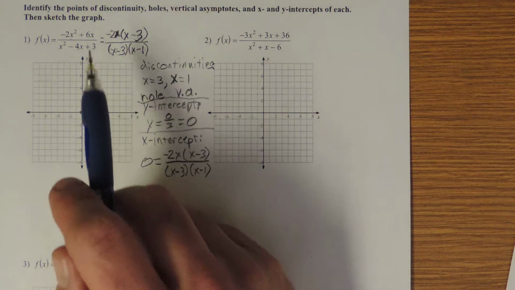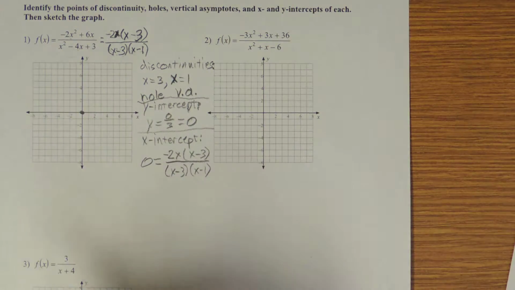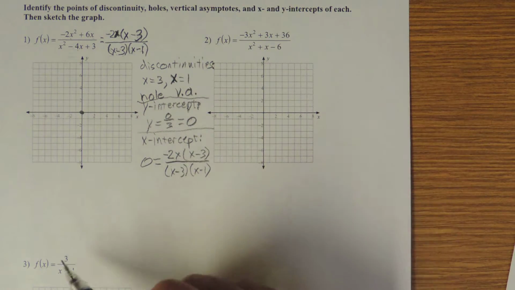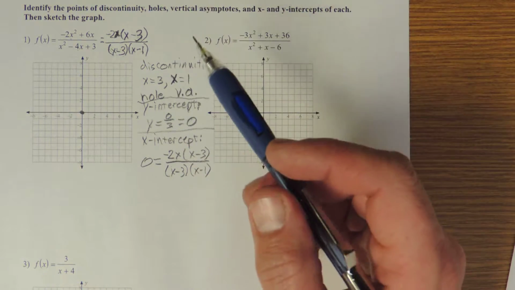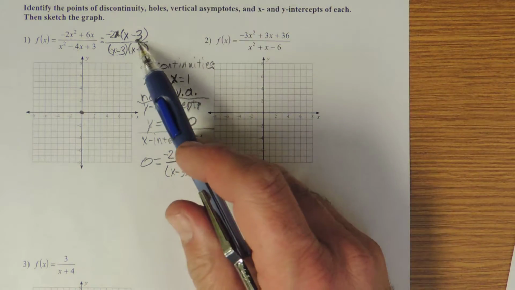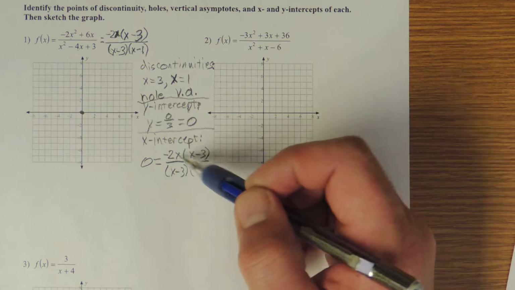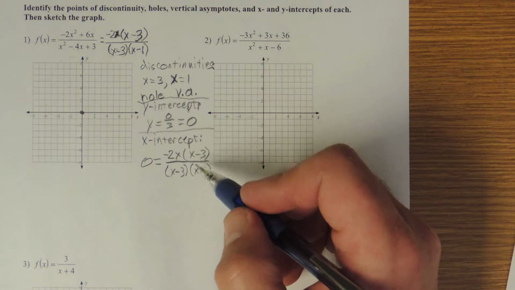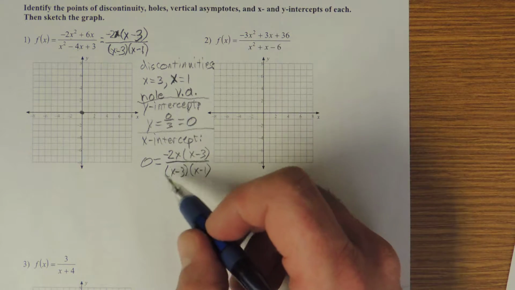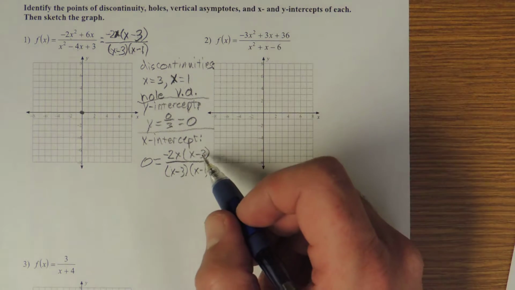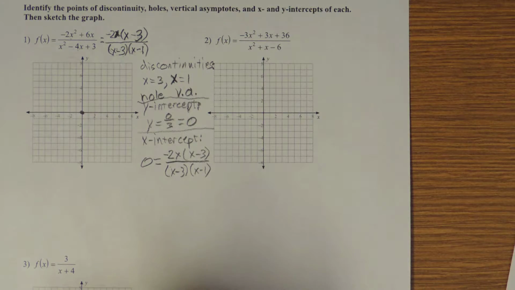We got 0 for y because my numerator was 0. So my numerator has to be 0. One option, as we found, was to make x 3. So x equal 3 would make the numerator 0. But I cannot use x equal 3 because that's a discontinuity. I cannot put x equal 3 into this. So I cannot say that x equal 3 is an intercept.